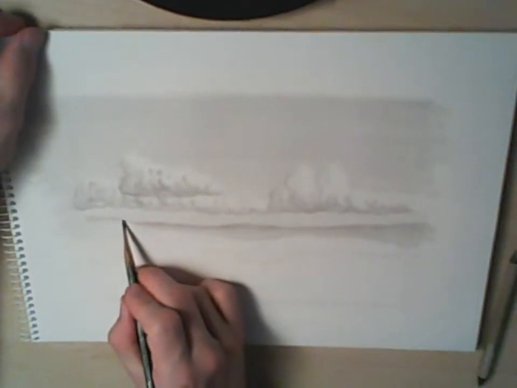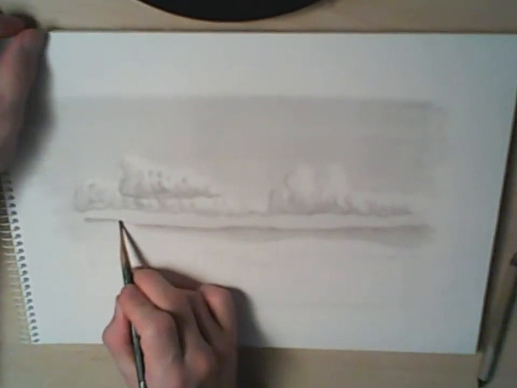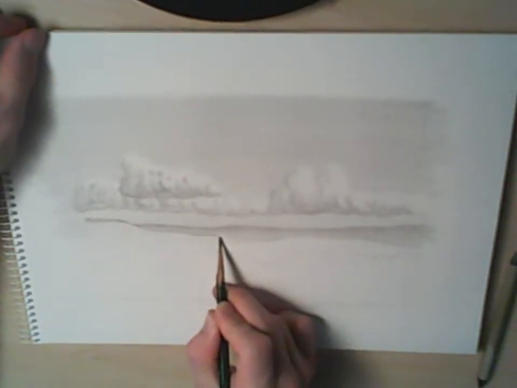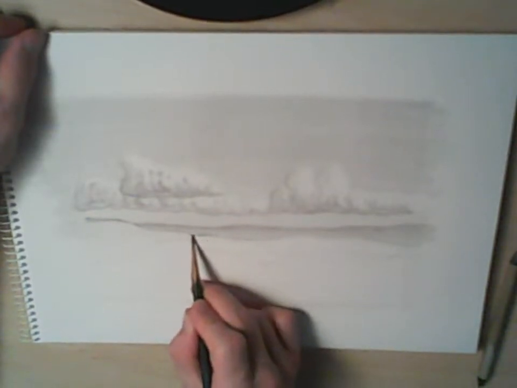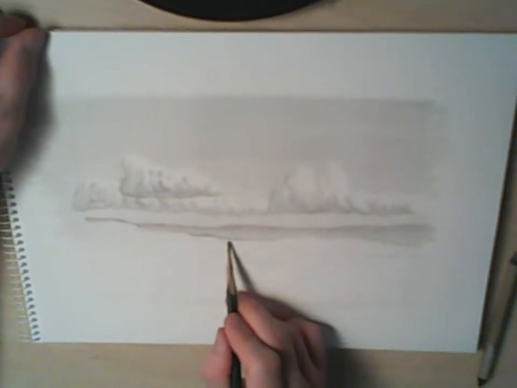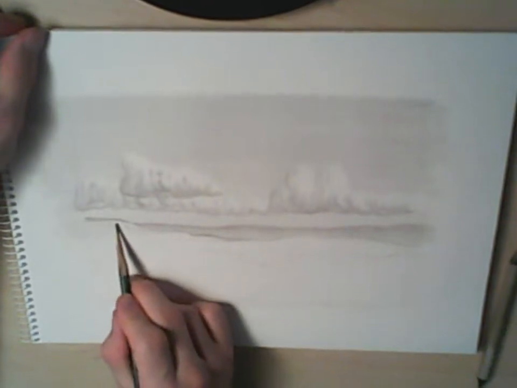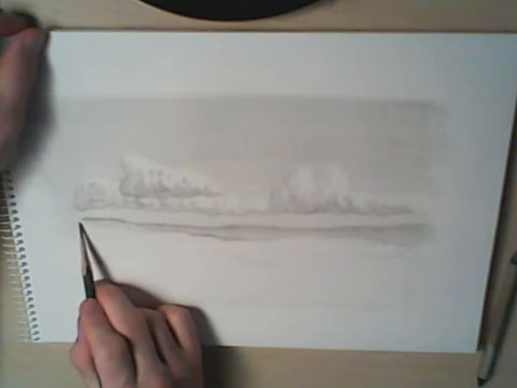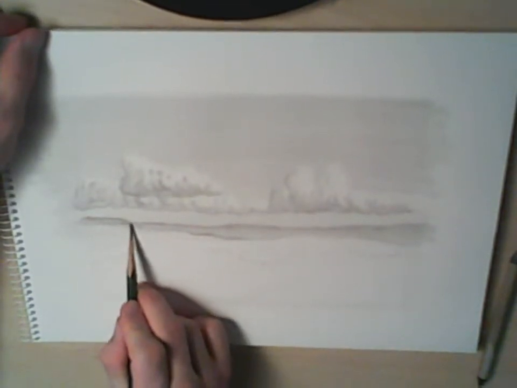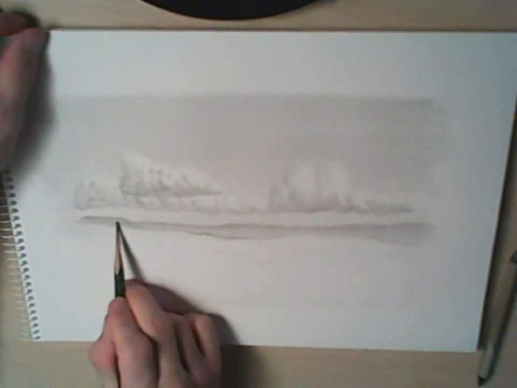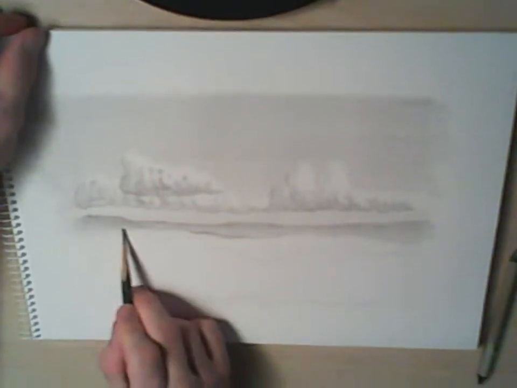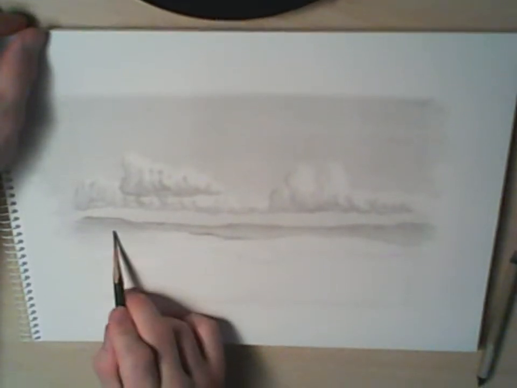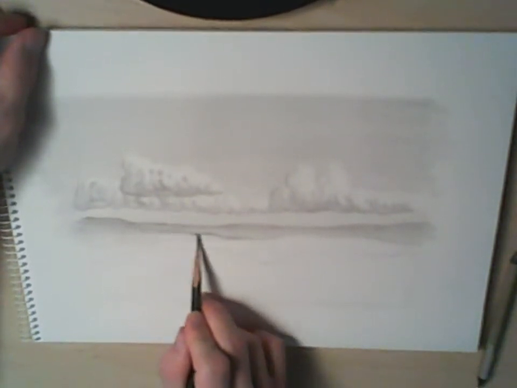Now we'll go into the second one right here, and we'll do just the same. Make the outline, and then give the area a value. A little darker at the top and getting lighter towards the lower area.